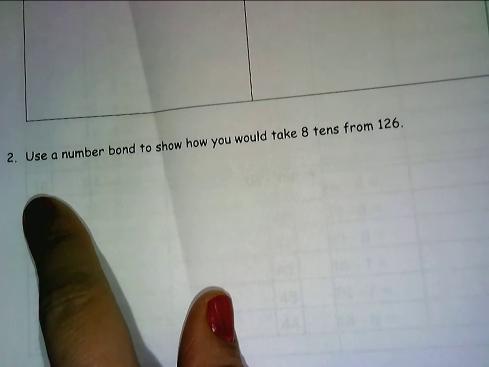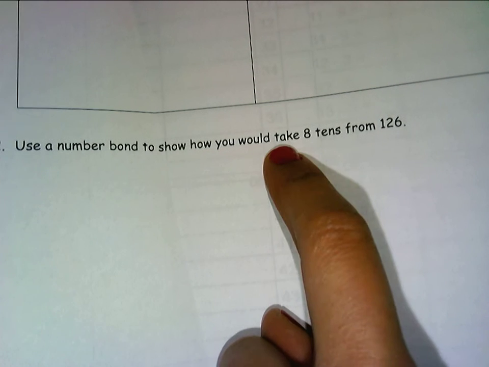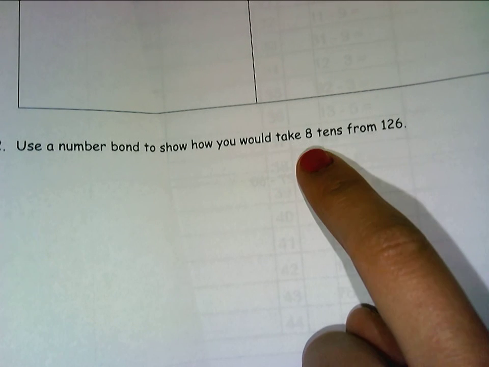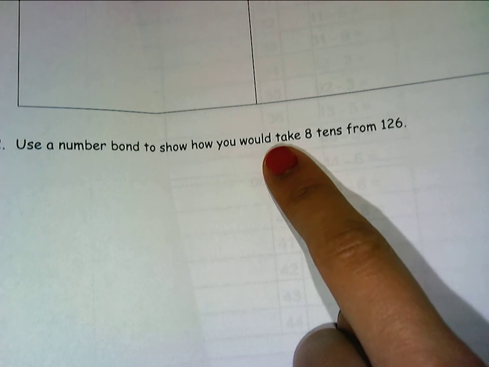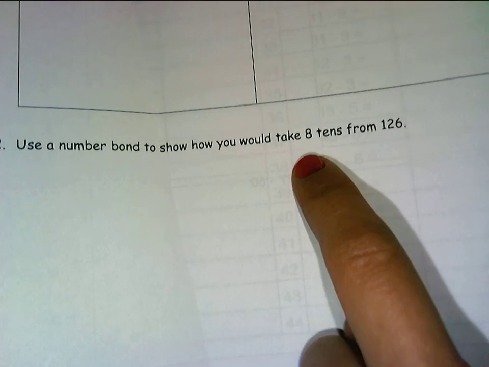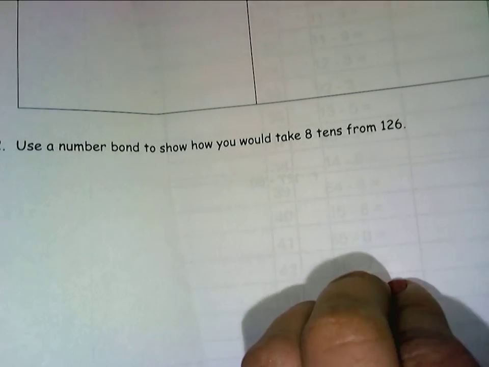So it says, use a number bond to show how you would take 8 tens from 126. So it's 126 minus 8 tens. Take 8 tens is the same as subtract 8 tens. That's what this part means. Okay? So you're just doing it again on the bottom. Okay, that's it. Get started.